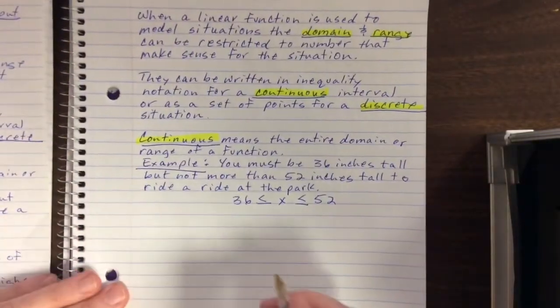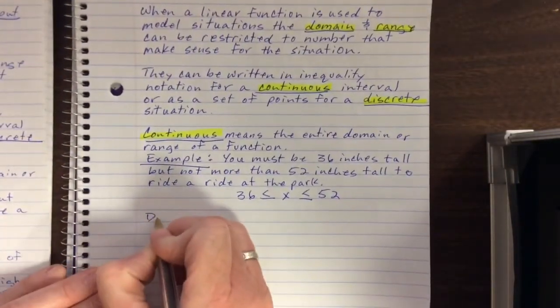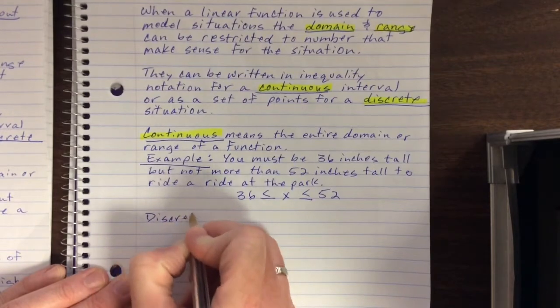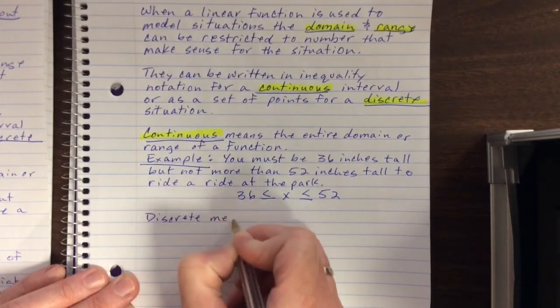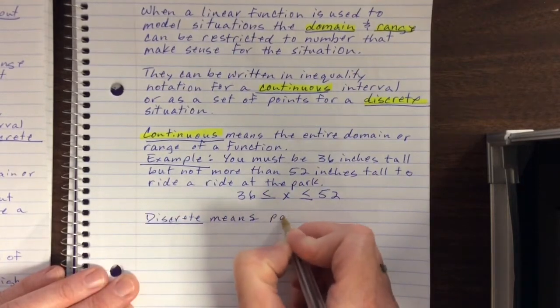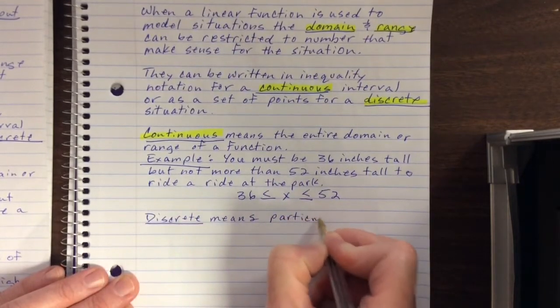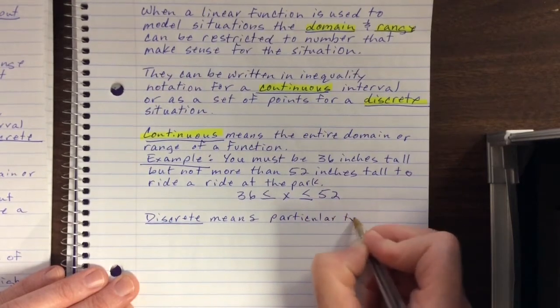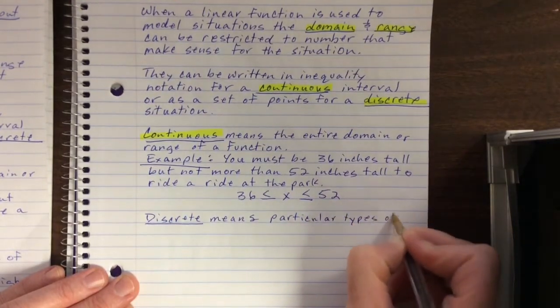Now let's do a discrete example. Discrete means particular types of numbers.